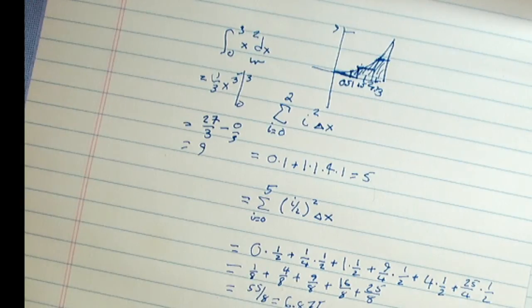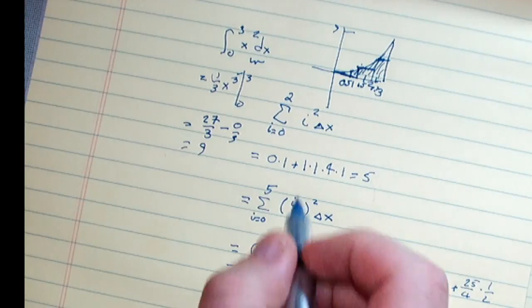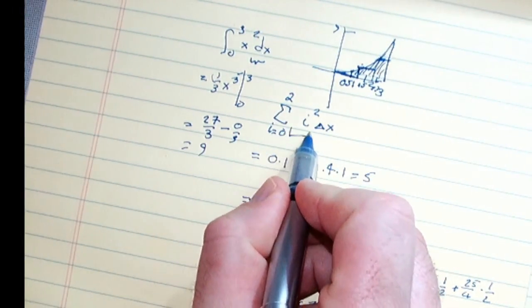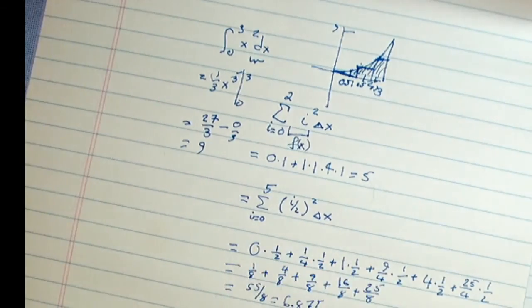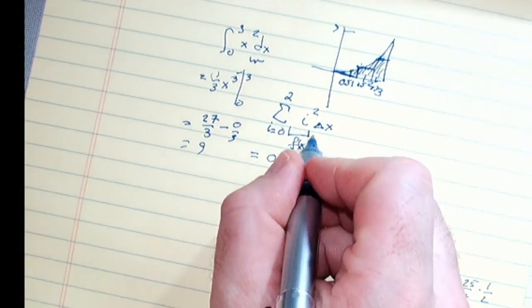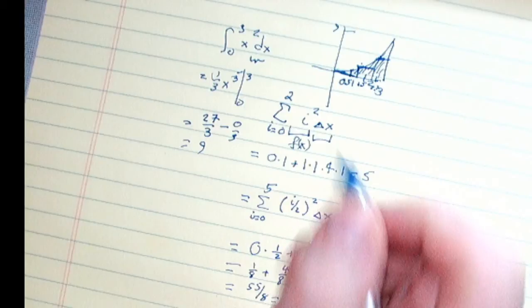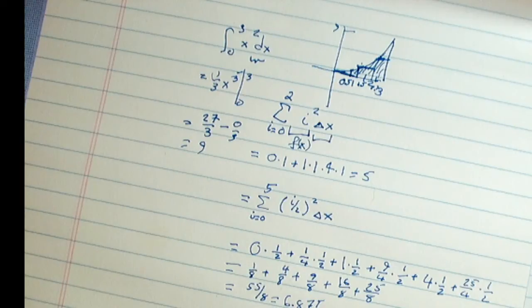And as we keep getting more and more accurate, this is going to get closer and closer to the correct answer. Now you notice what this piece is. Here you have the function, f of x, evaluated at each point, times a delta x. And that delta x gets smaller and smaller and smaller.